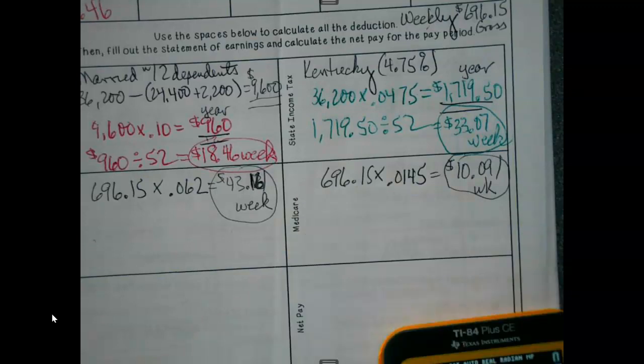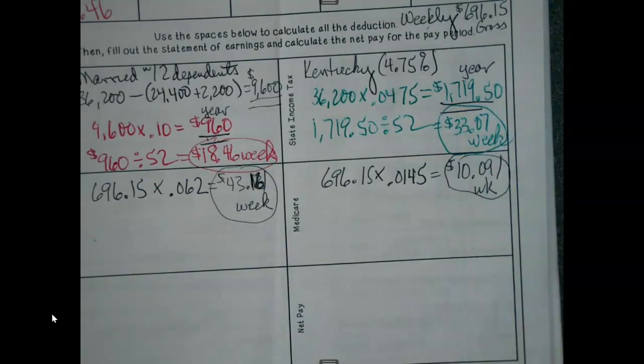You're like, holy cow, dude. Okay, let's see here. Group health insurance. Okay.